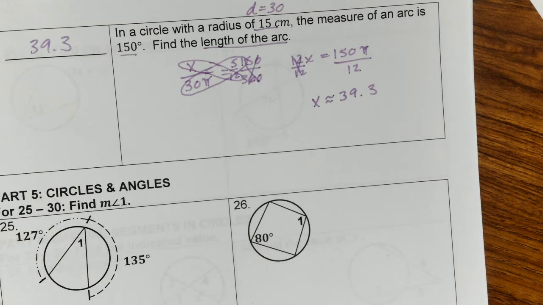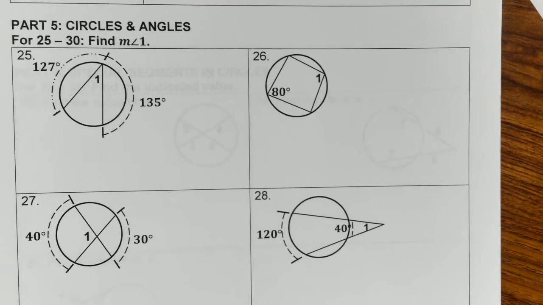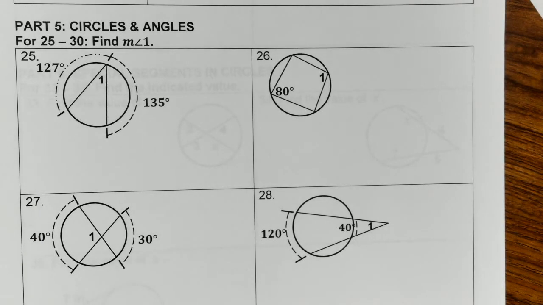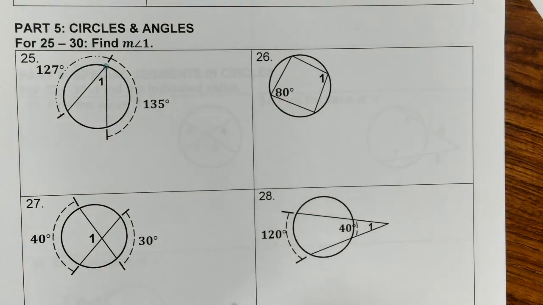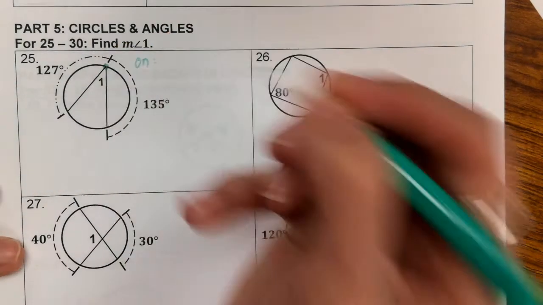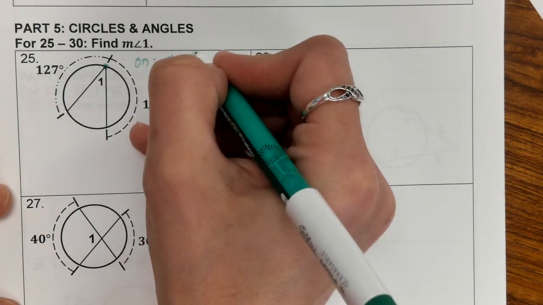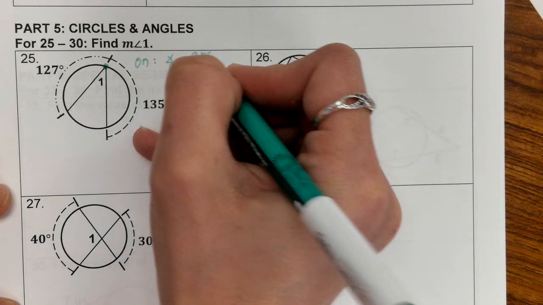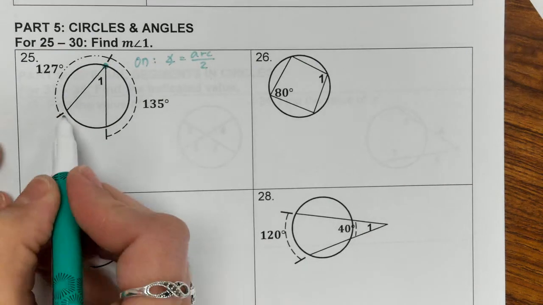Now we're going to get to our circles and the different angles and angle measurements within our circles. Okay? So the first one here we're looking at, we need to ask ourselves, where is the vertex? And if we take a look, remember the vertex is right here. So this is going to be on the circle. And the formula for on the circle is that our angle is equal to the arc divided by 2. All right? So we need to figure out first what this arc is.